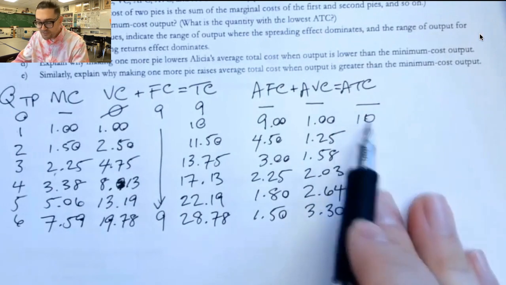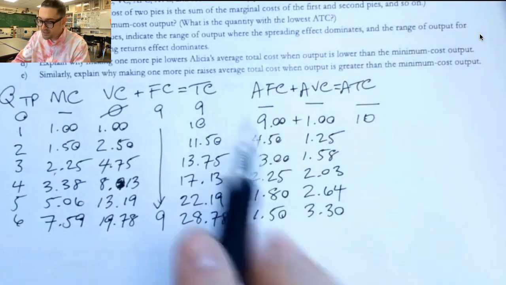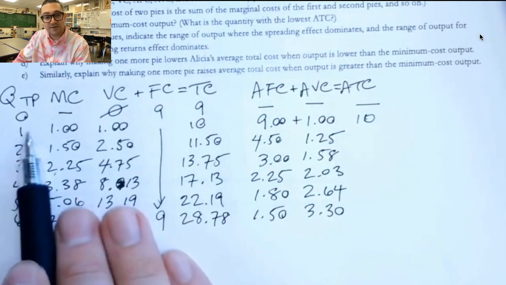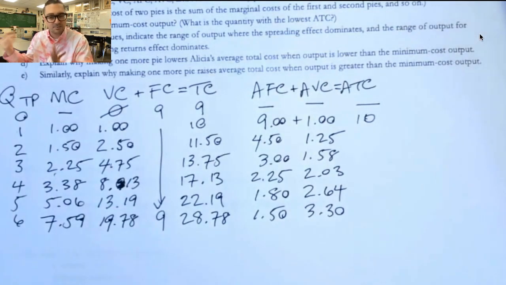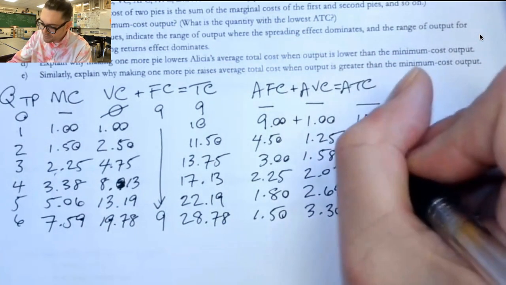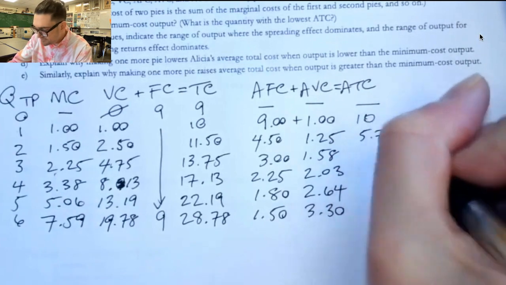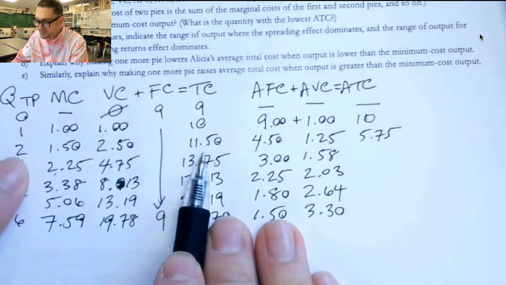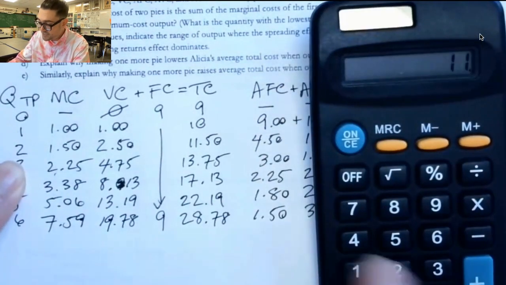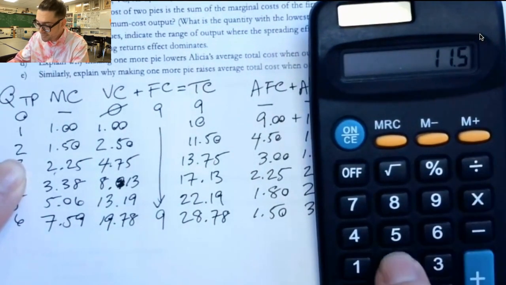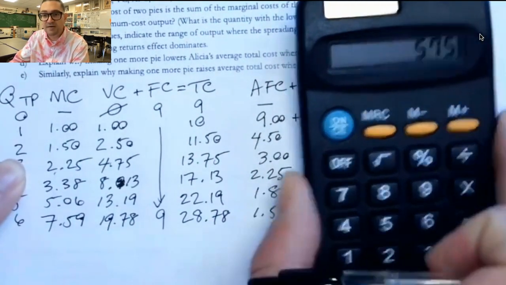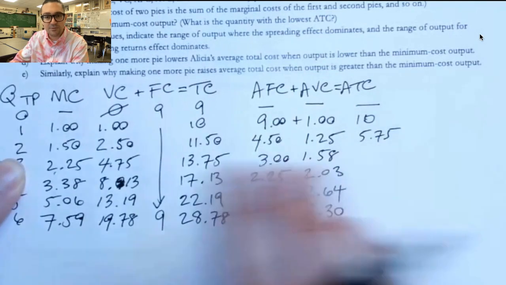And we can also figure this out, like 9 plus 1 is 10, but we can also take the total cost and divide it by the total product, right? It's total cost divided by the quantity of output. So this next one, $5.75. But again, let's verify that that actually is true. $11.50 divided by 2 equals $5.75. So that is another way that we could check that we're doing this correctly.